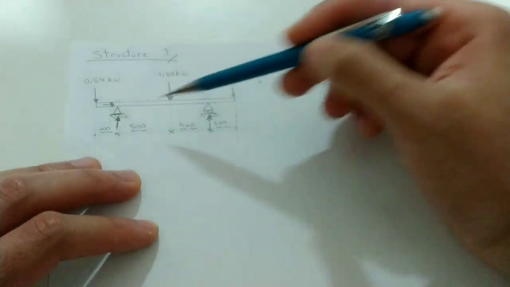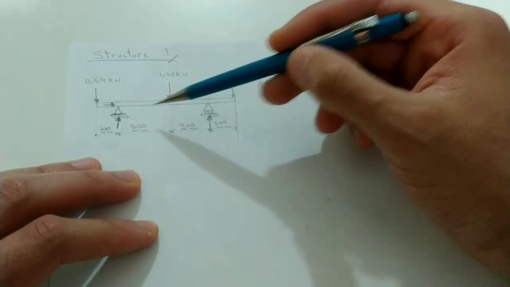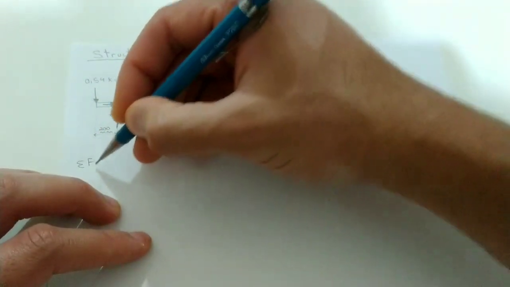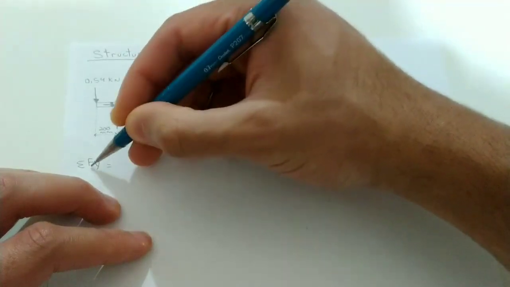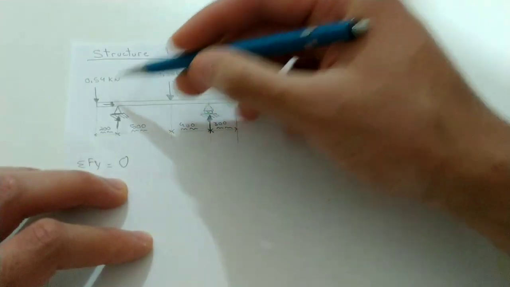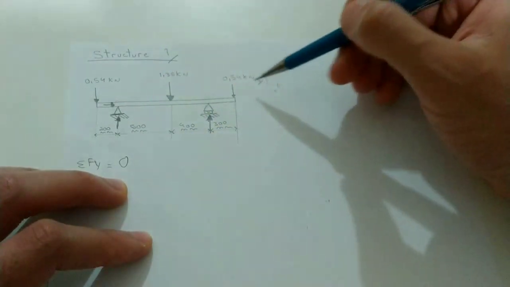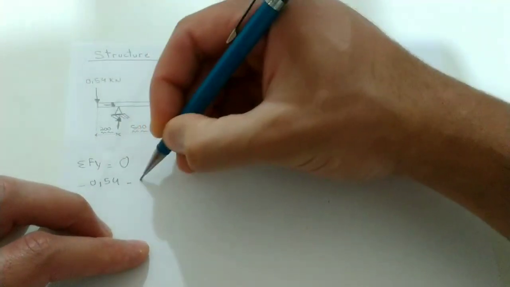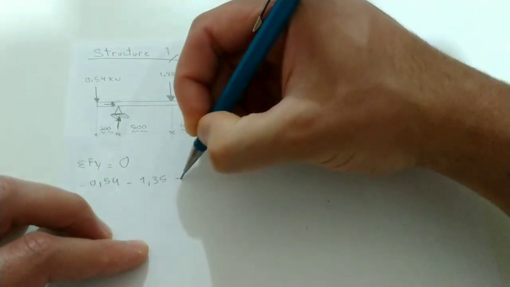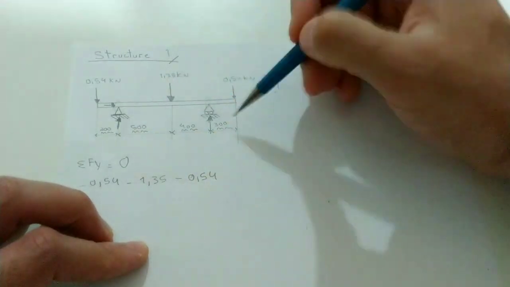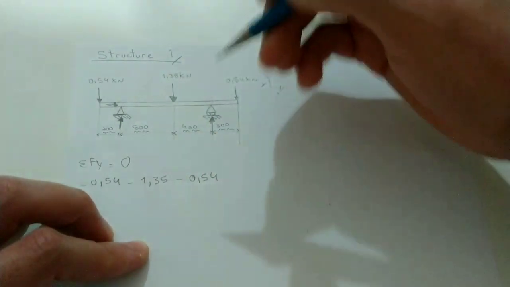Alright, to calculate these two forces that we don't know the value, we have to make a summatory of forces in Y. Summatory of forces in Y equals 0. These three forces are down, so they will be negative. And these two forces will be positive.